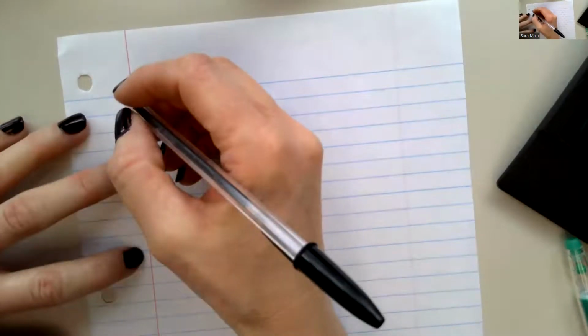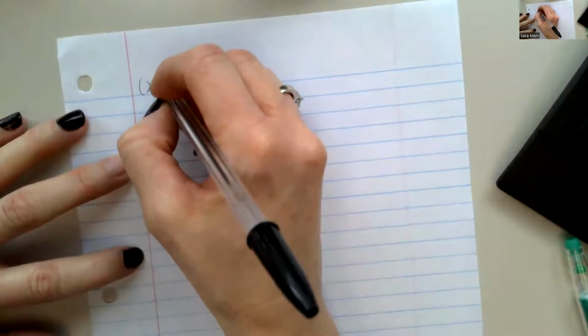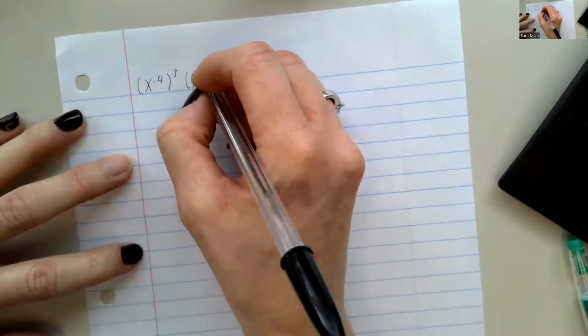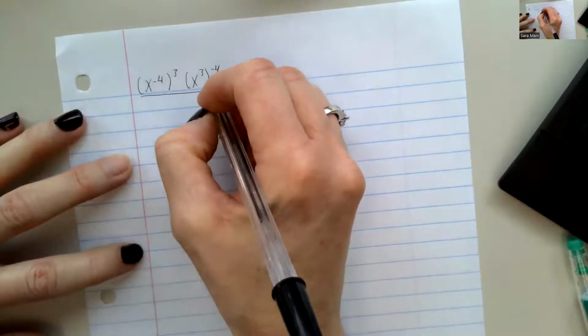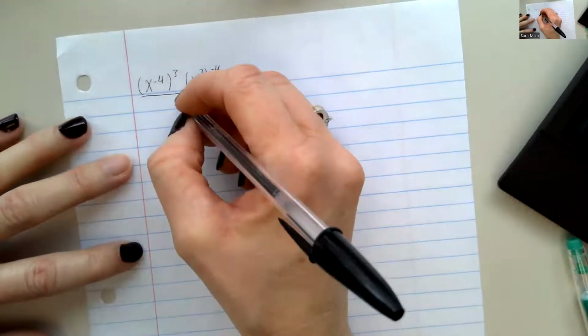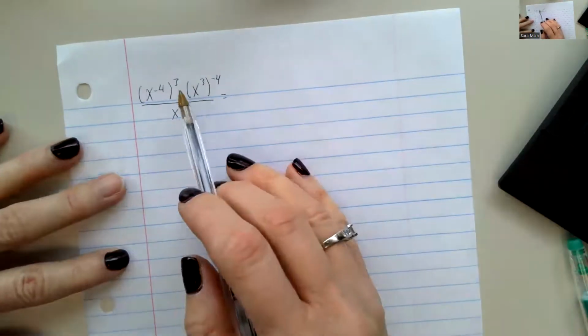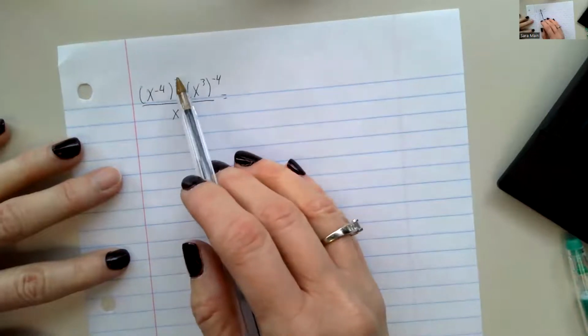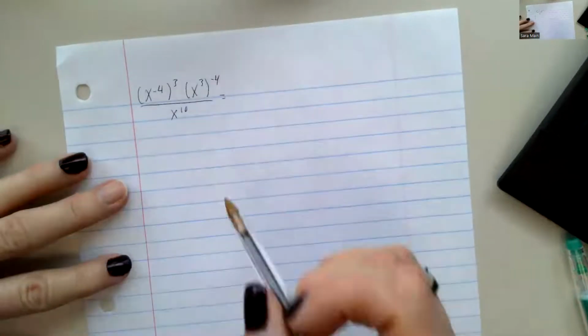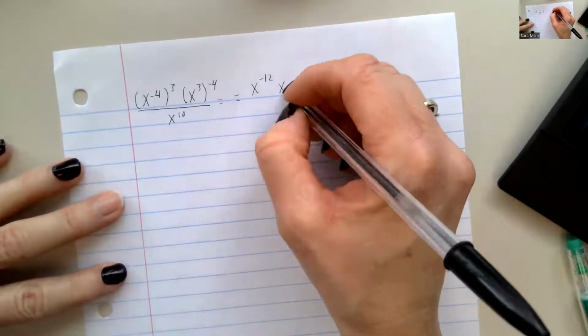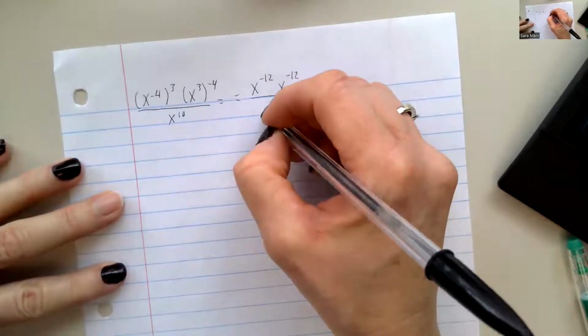Okay, let's do some tricky ones here with negative exponents. So let's say we have x to the -4 cubed, x cubed to the -4, all over x to the 10. I always take care of my exponent to a power first before I move things with my negative exponent. So this is going to become x to the -12 times x to the -12 over x to the 10.